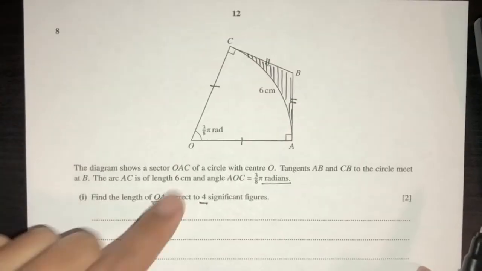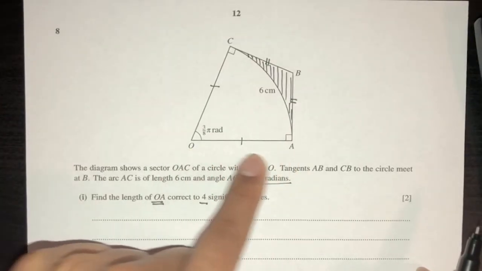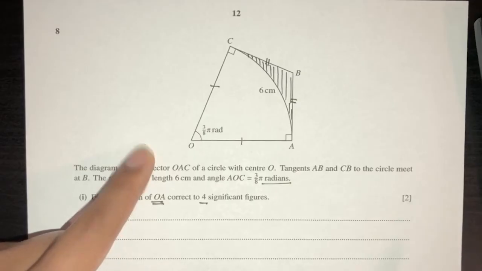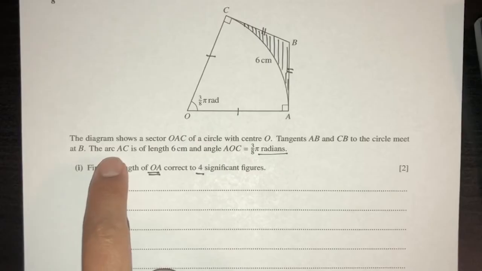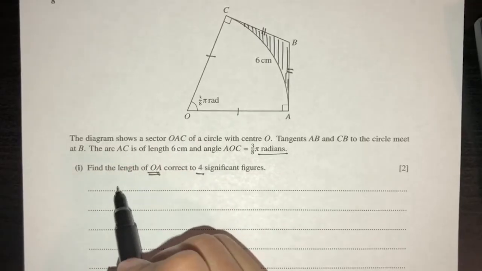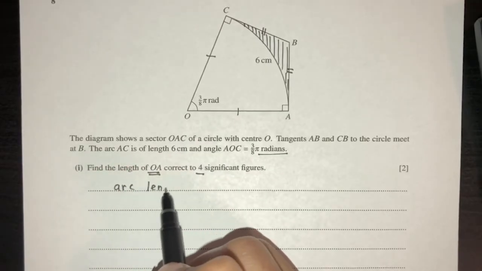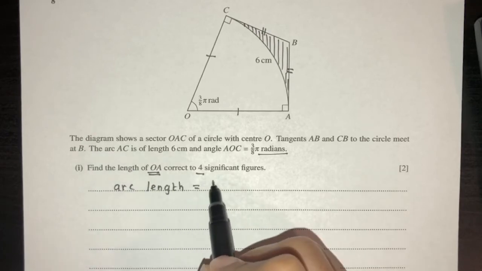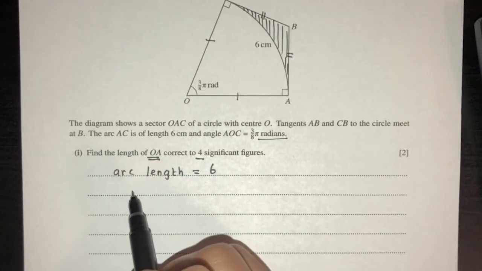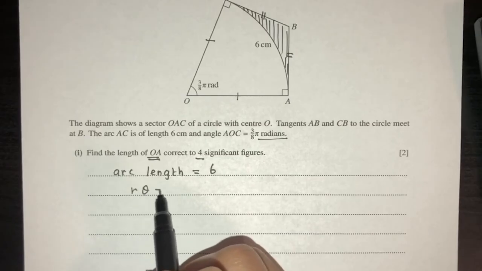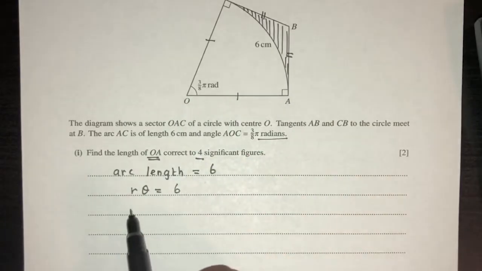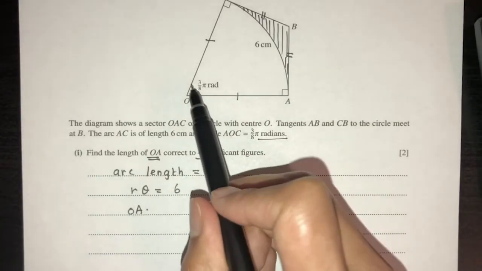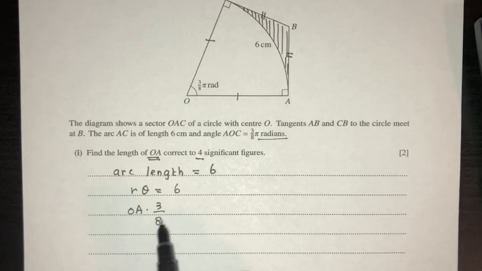So what is OA? OA is this one. OA is the radius. So how can you find the radius for this one? As you can see, we have been given that the arc length is 6. So how do you find the arc length? You guys must know by now, we always use the same formula, which is radius times the angle is equal to arc length. Now the radius we don't know, it is OA, and the angle is 3 over 8 pi, equal to 6.